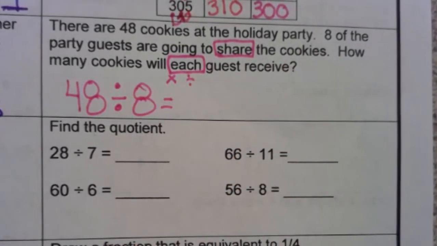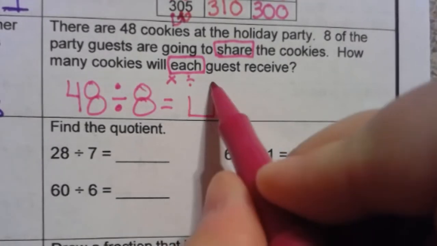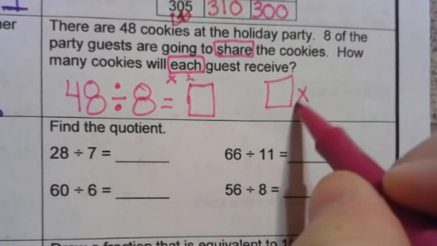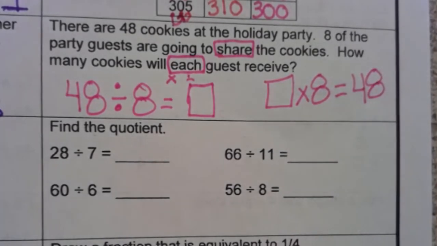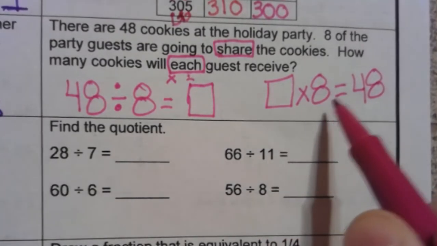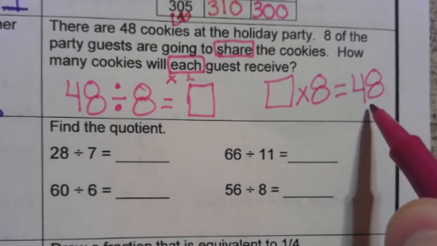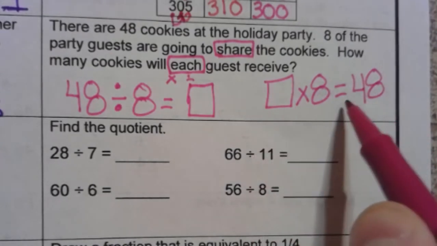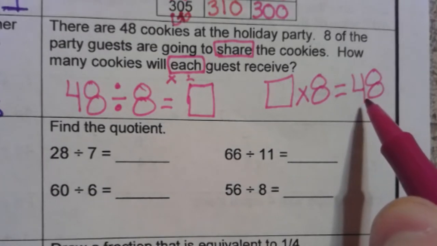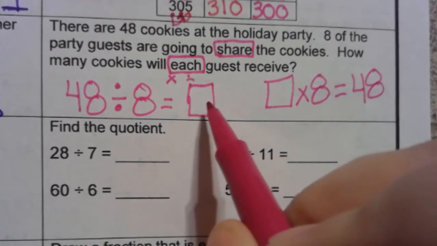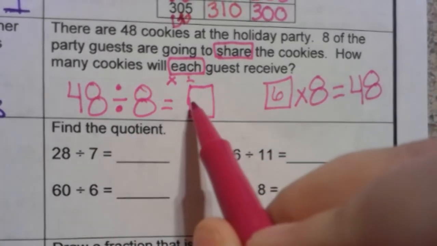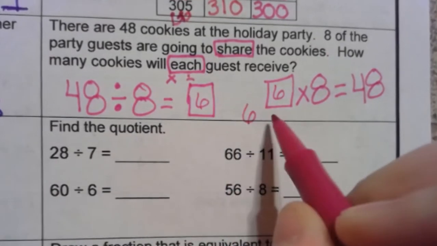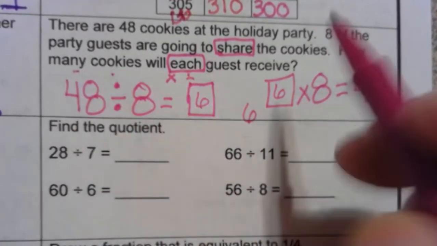Well, we look at backwards multiplication. We want to say what times 8 equals 48. And that helps us because we know that division is backwards multiplication, or multiplication is backwards division. So if we started adding up 8 over and over again, we would eventually get to 48. How many times should we add 8 up to get to 48? If I knew my multiplications, we could say 6 times 8 is 48. So 48 divided by 8 must be 6. And we need a label. What are we talking about? We're talking about cookies. How many cookies?